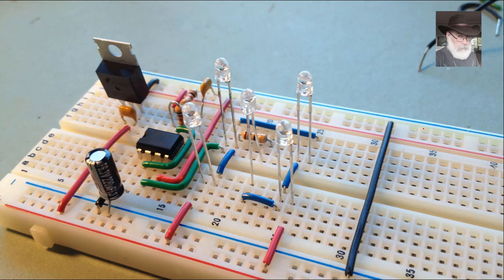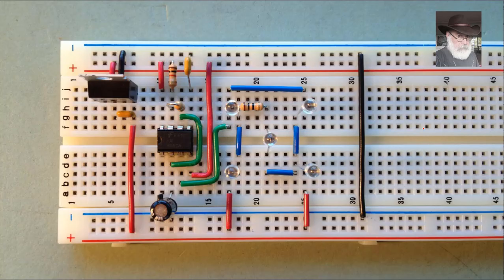This is a circuit that I want you to build in the lab. You have the regulator on the top, the timer in the center, the electrolytic capacitor connected to the timer on the bottom, and the 5 LEDs in the center, and the resistor is right in the middle there. Looking at that from the top gives you a perspective of how it is connected.